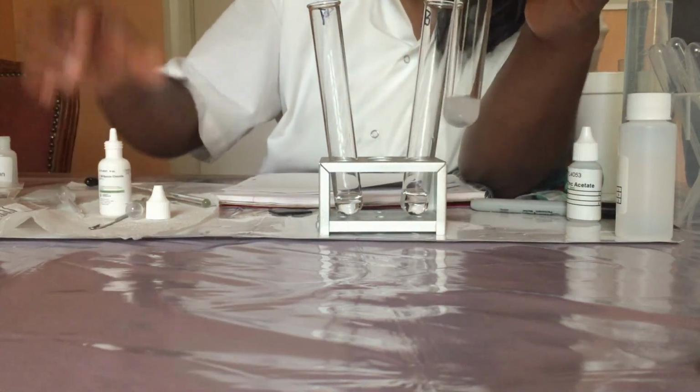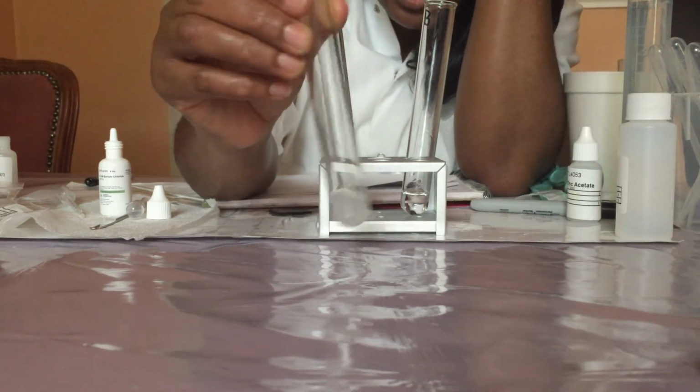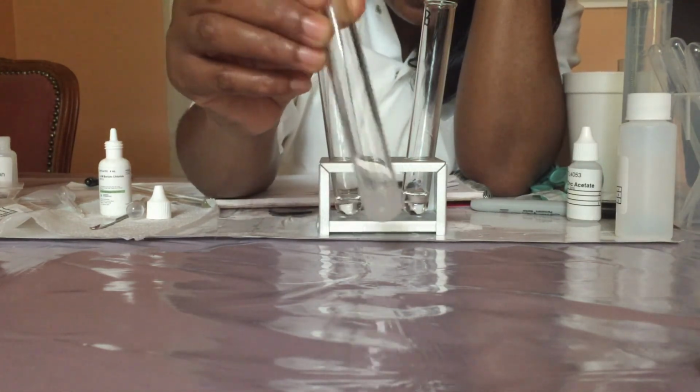So here we have the formation of a milky or white precipitate.